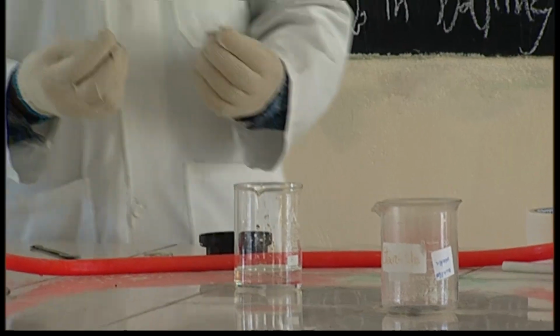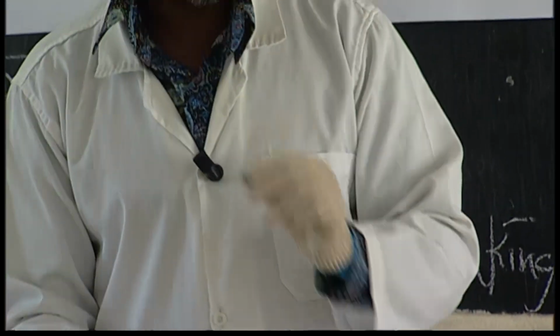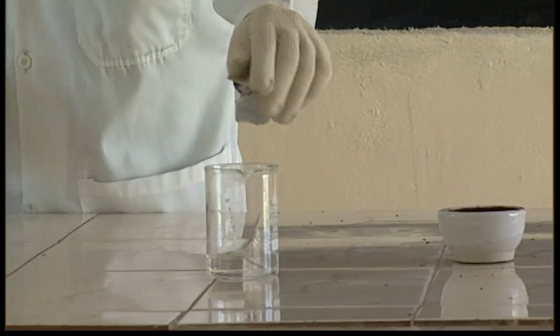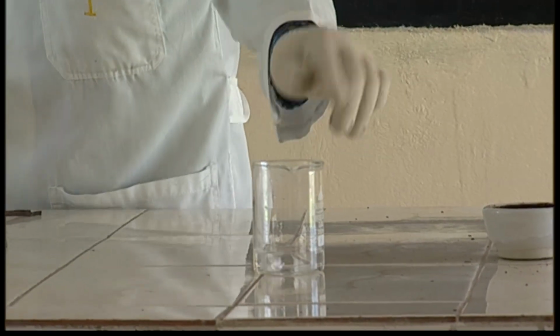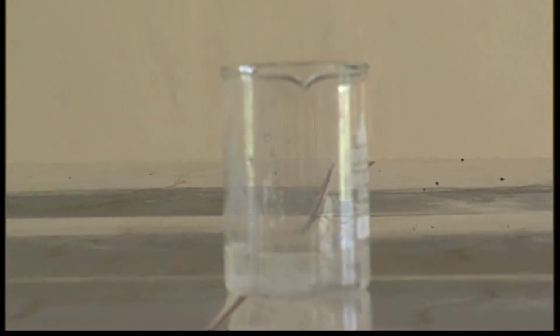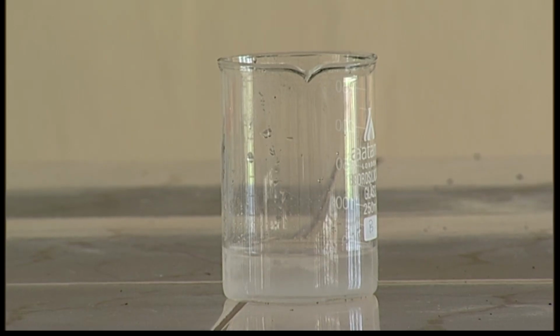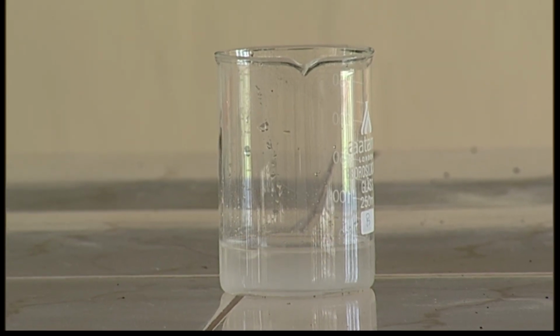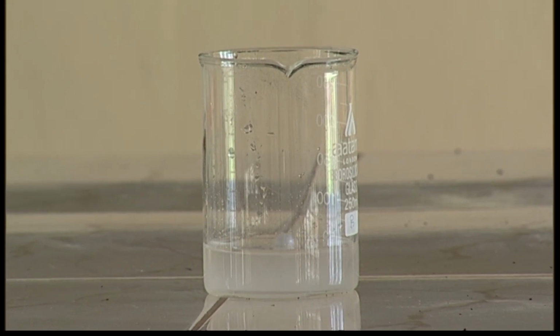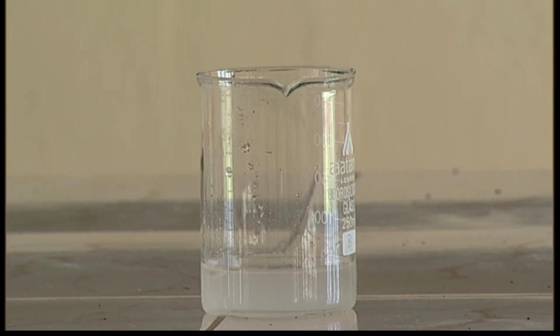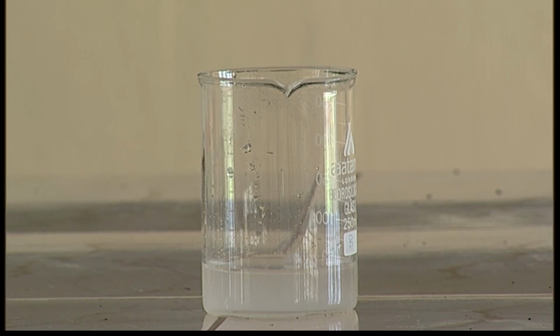So this is the small piece of the sodium metal, and you will have to just check on what is happening. The reaction also takes place fast.